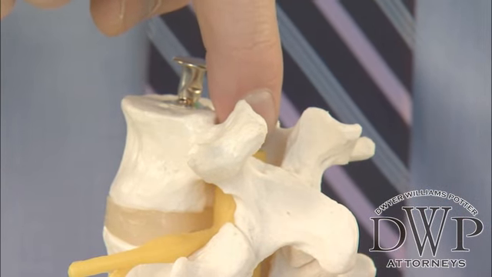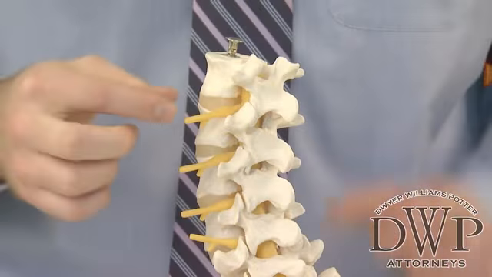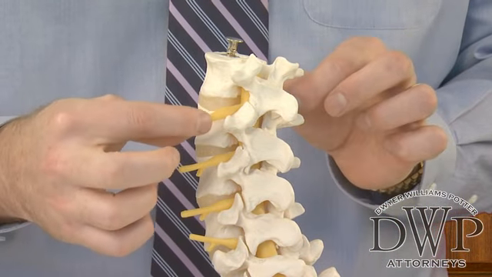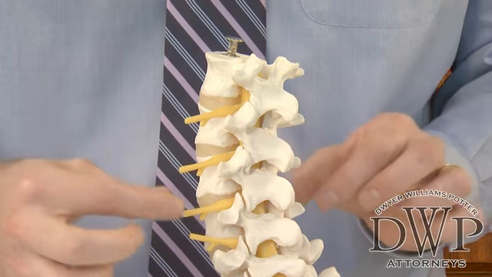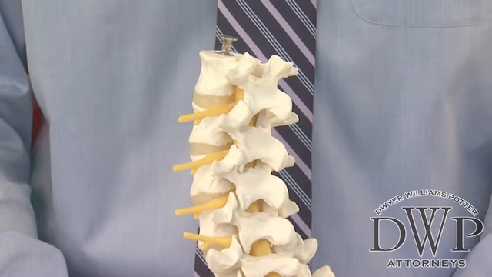You can see that there's the central spinal cord here in yellow. It extends down through this canal in the back, and out from it extend these smaller nerves, and the nerves innervate the body and allow for movement and also for pain reception.